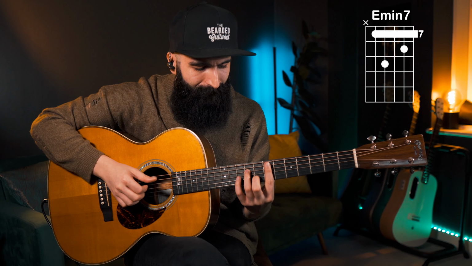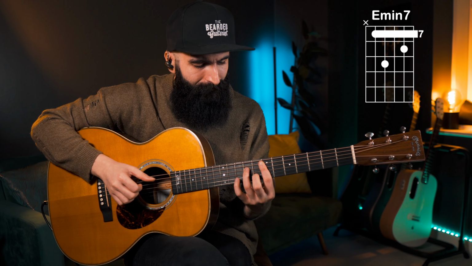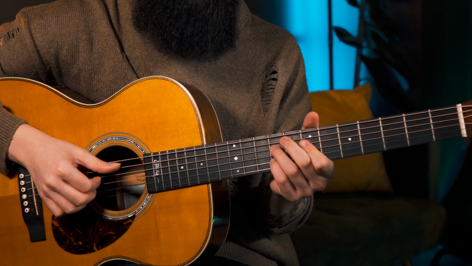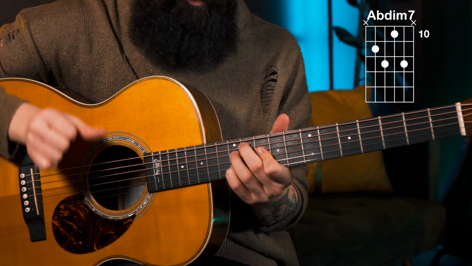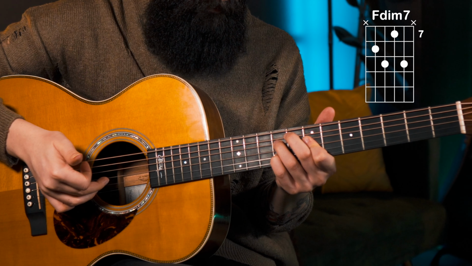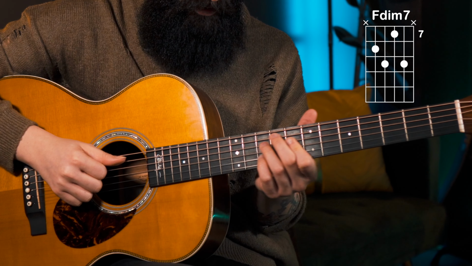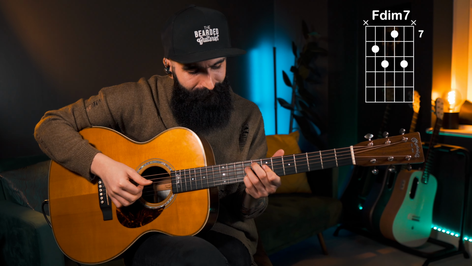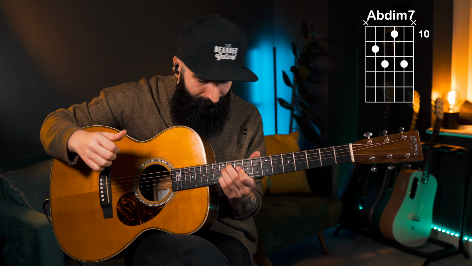So now what's the timing for these two diminished 7 chords at the end? We go something like this. So I played thumb, index, middle and ring together, percussion, slide, and pluck them all together. Percussion again, ready to start.